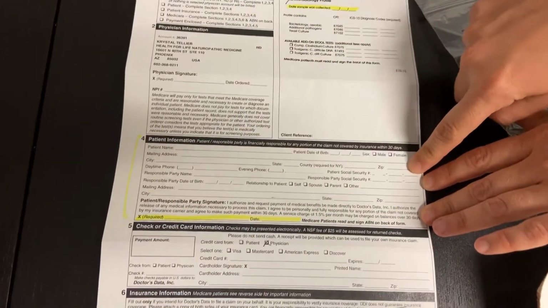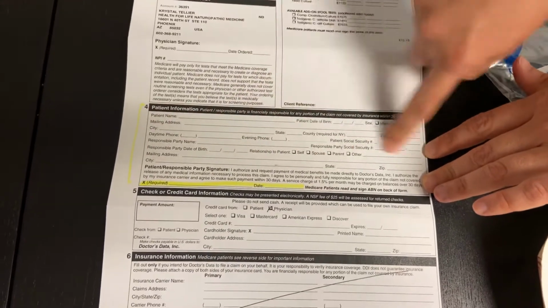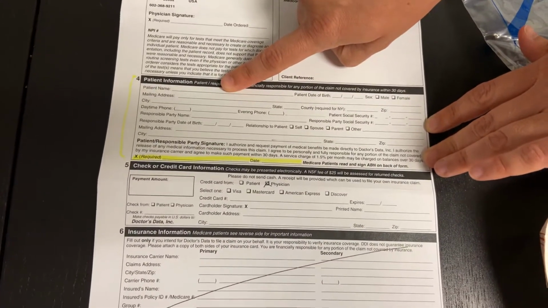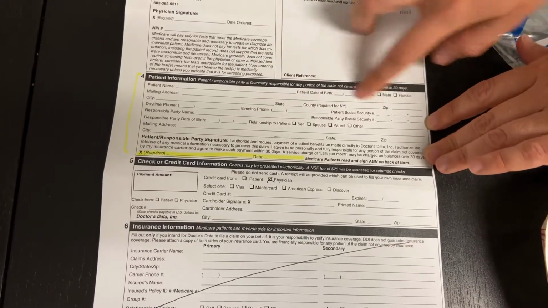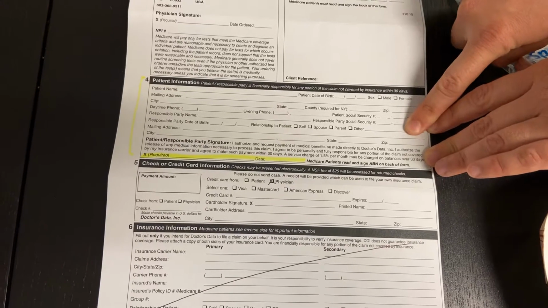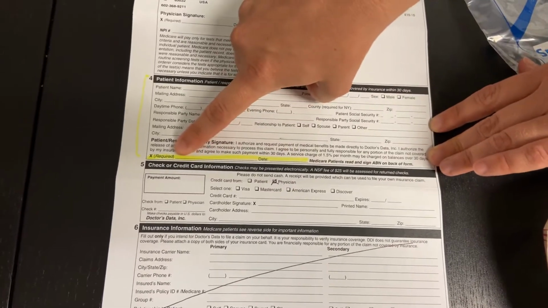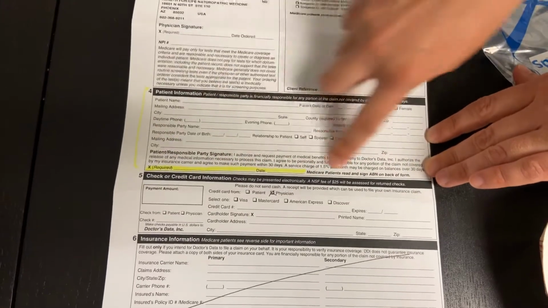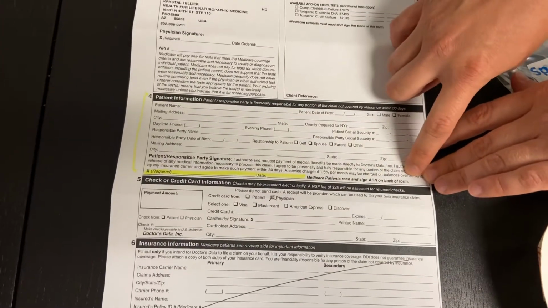The staff may or may not be able to complete this section here with your name, date of birth, mailing address, all of your demographic information. If it is left blank, please feel free to include this information here with nice legible handwriting, and then make sure to sign here at the bottom with that X and then the date, noting that you understand this responsibility statement here.